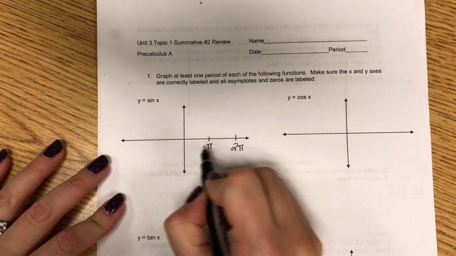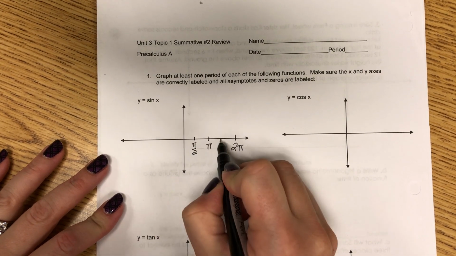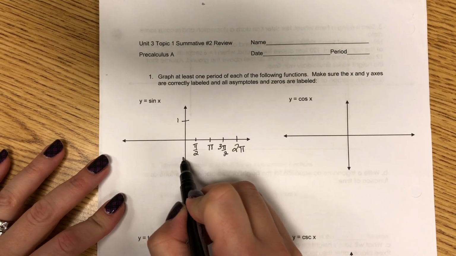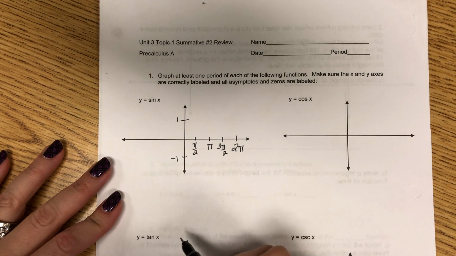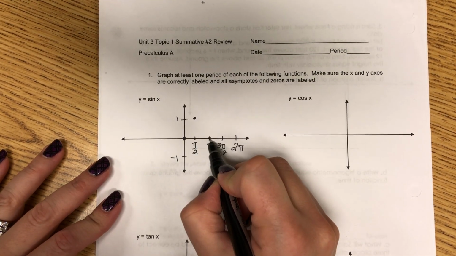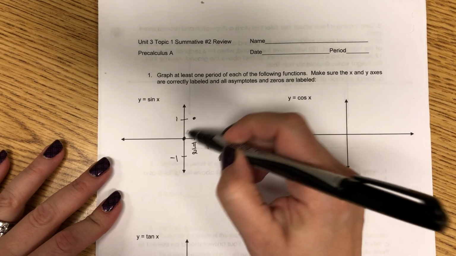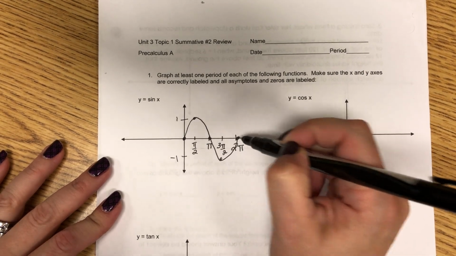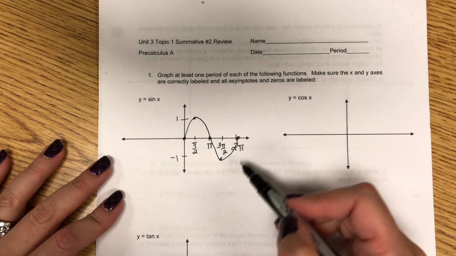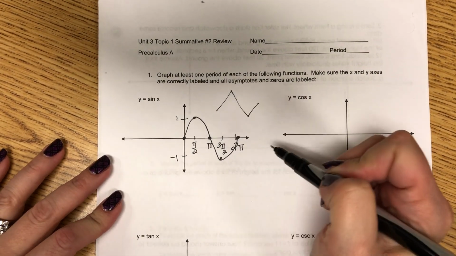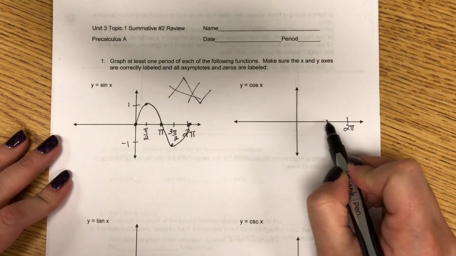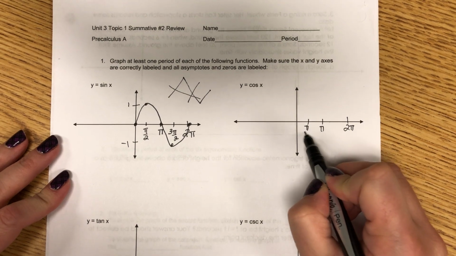The midway point is pi, halfway again, and halfway again. And sine has a maximum of 1 and a minimum of -1. And it starts in the middle. So we go middle, max, middle, minimum, middle. Make a nice smooth curve, no points. Nothing like this. That's bad. No. So cosine, we're going to use the same x values.